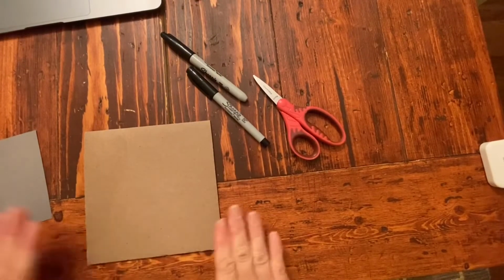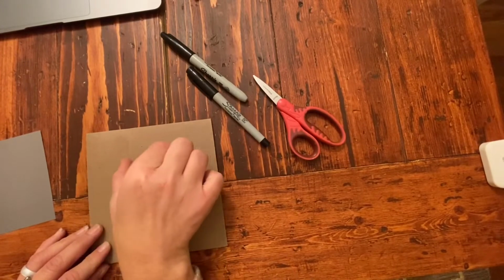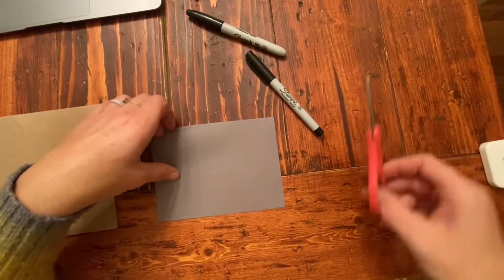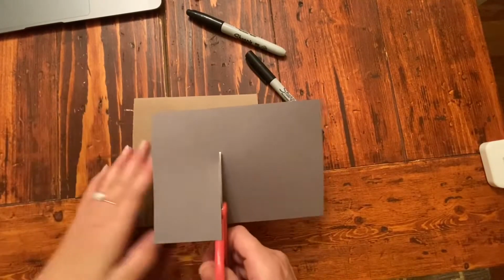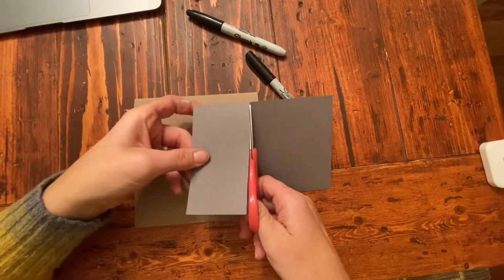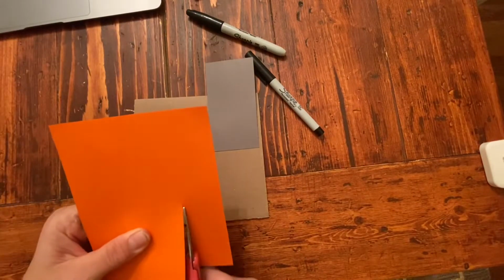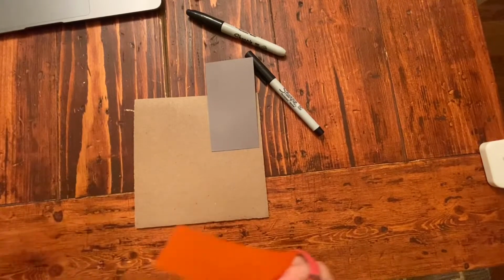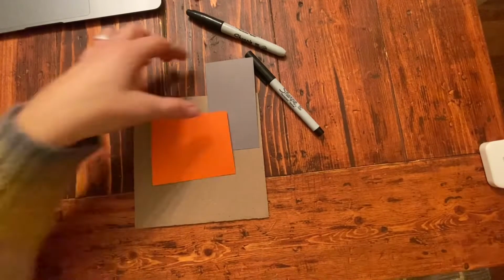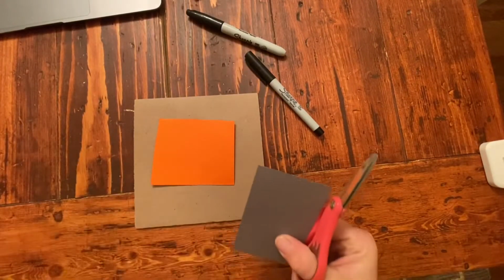I'm going to use a 6x6 cardboard square as my base, and I've decided I'm going to make a row of shops on Main Street. I'm going to start cutting my papers and laying them side by side to make sure that the 3 buildings I've chosen to make fit.